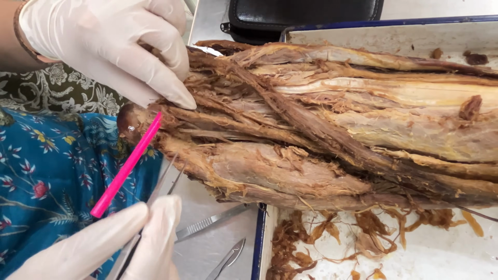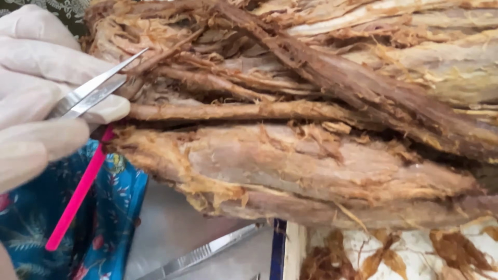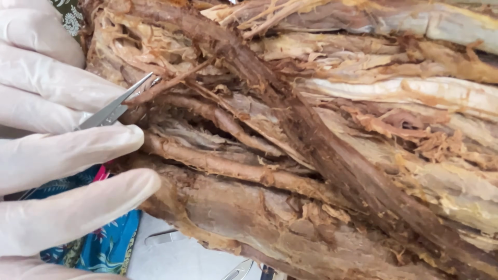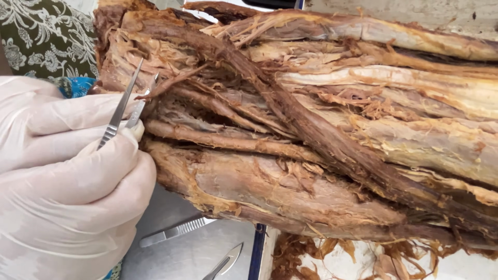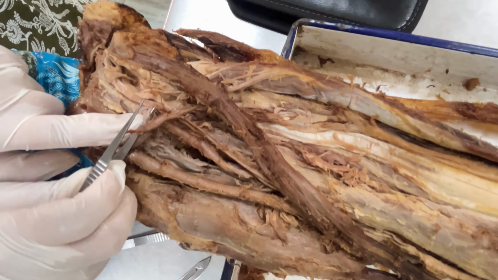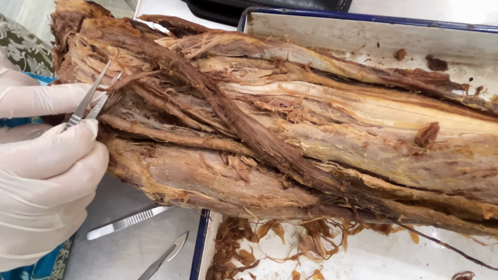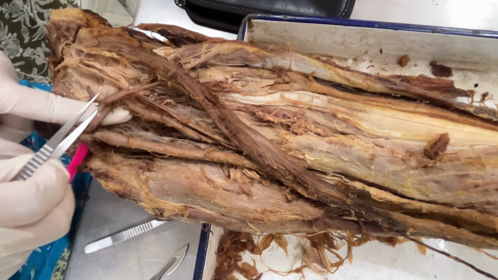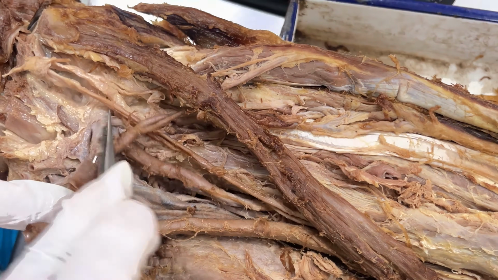Then next, the second branch from the profunda femoris artery is the medial circumflex femoral artery. The medial circumflex femoral artery winds around the medial side of the femoral shaft and passes successively between the psoas major and the pectineus muscle. This is the pectineus muscle, this is the psoas muscle, and it also goes to the adductor brevis and the obturator externus to the quadriceps femoris. It divides into the transverse branch and the ascending branch. This is the ascending branch, this is the transverse branch.